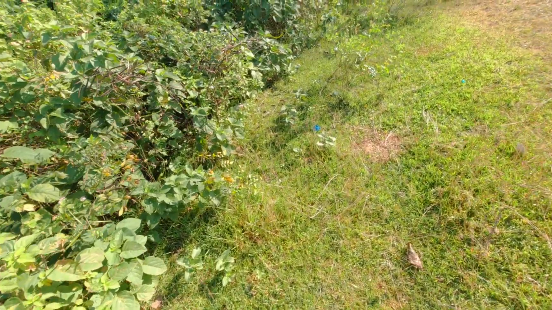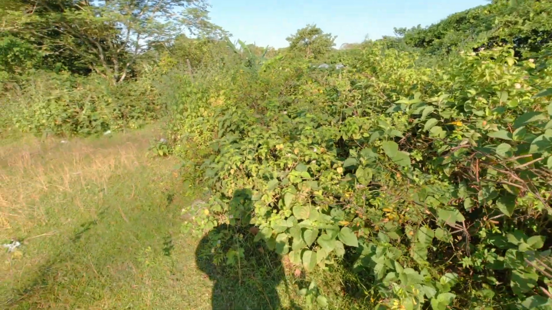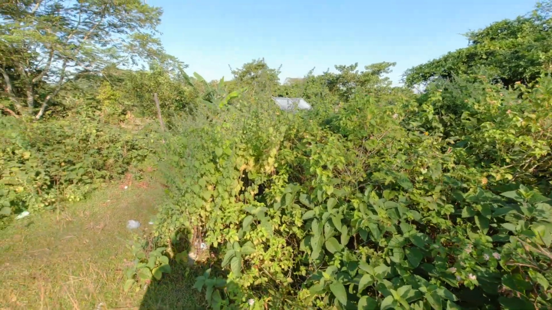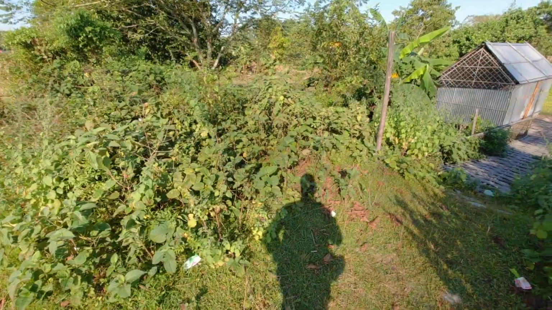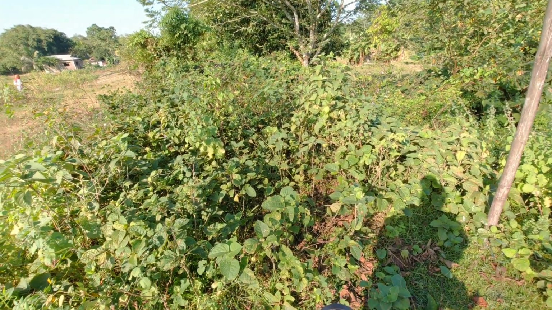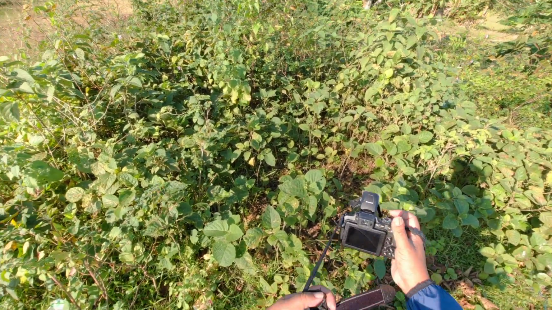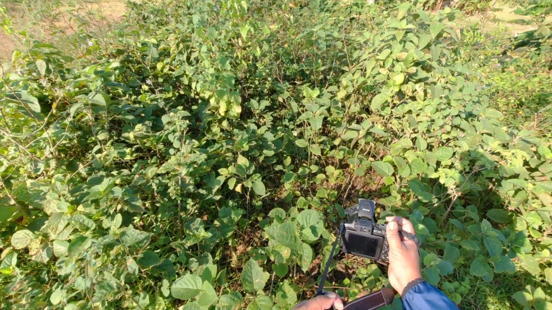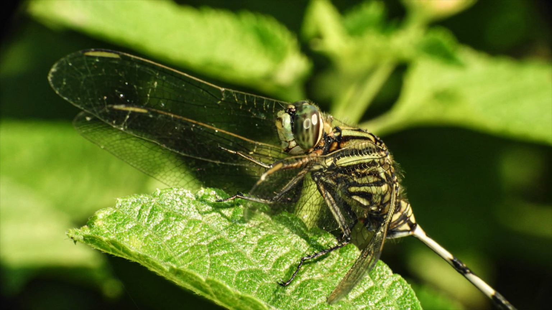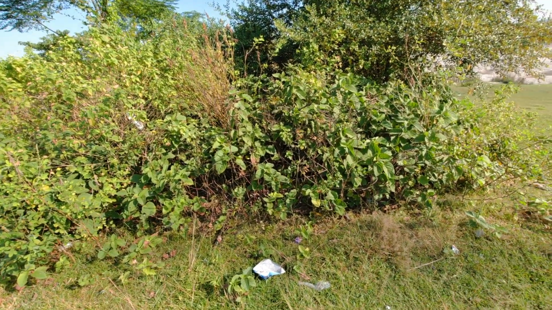Oh, I have seen one. I have seen one big dragonfly. So now take some dragonfly shots. That is much bigger, but I think it will not allow me to go near. Just try. That's the end of my session, today's session of macro photography.